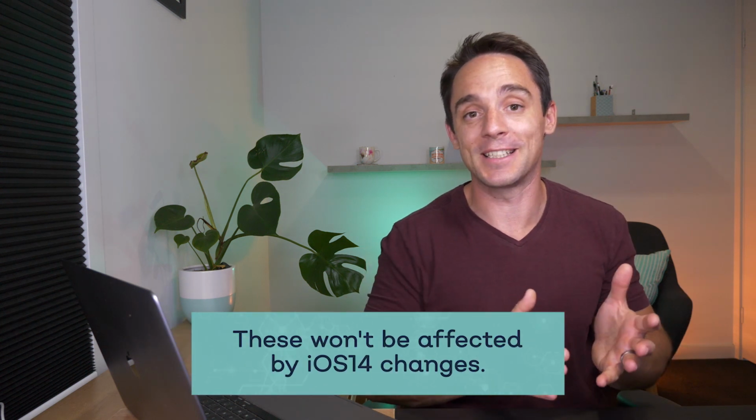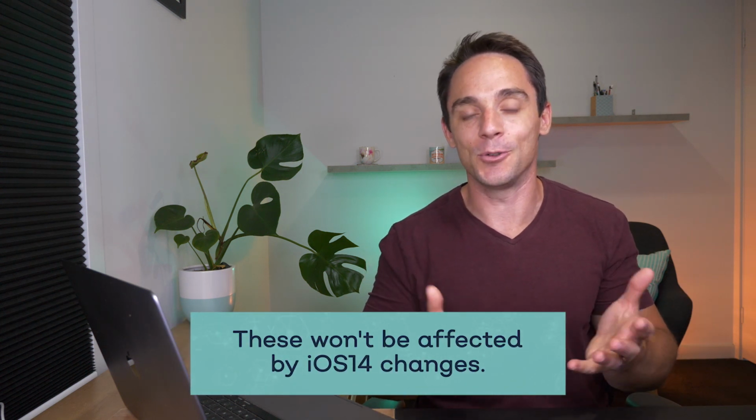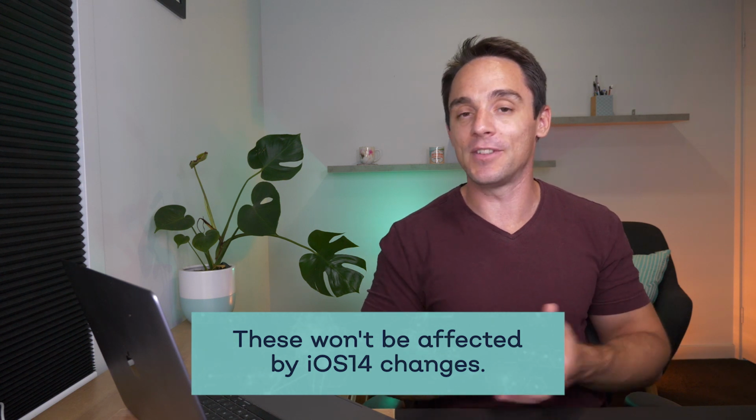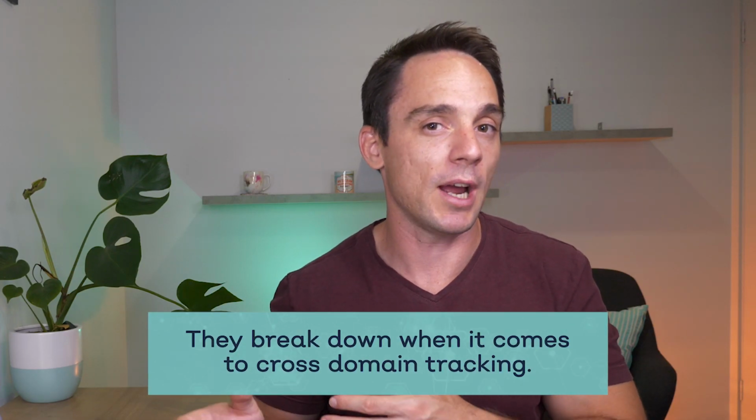And the best part, again, is that this won't be affected by the upcoming iOS 14 changes. So once those privacy changes roll out, I'm still going to be able to get this same data if I set up my UTM parameters correctly inside of Google Analytics. That's the good news. The bad news is that UTM parameters do have some downsides. And the main thing you need to know about is they really break down when it comes to cross-domain tracking.